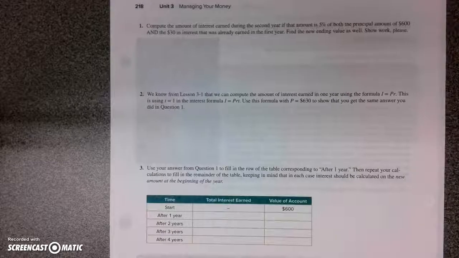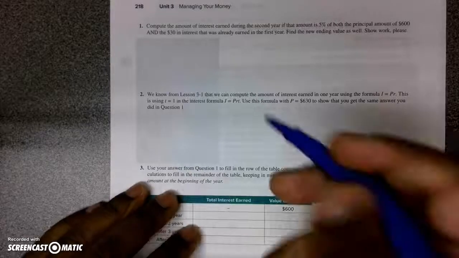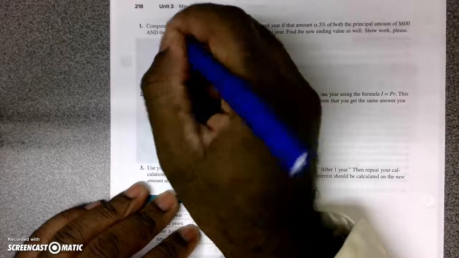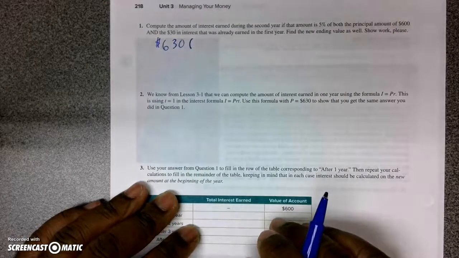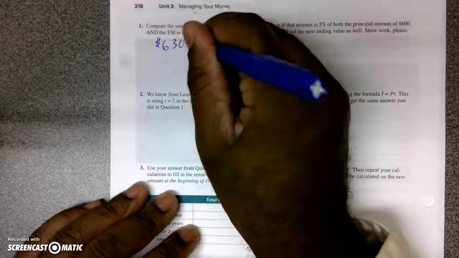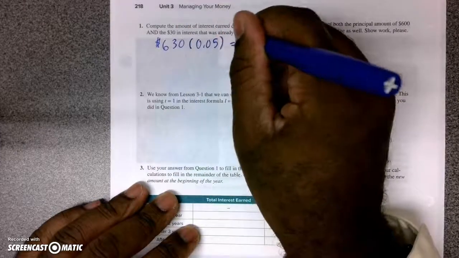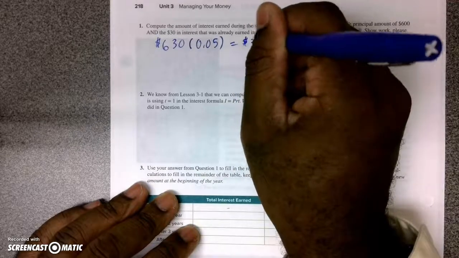1. It says compute the amount of interest earned during the second year if that amount is 5% of both the principal amount of $600 and the $30 in interest that was already earned in the first year. Find the new ending value as well. Show work, please. Okay, so we know after the first year it was $630 in the account. And then we're supposed to multiply this by the 5% interest. And when we multiply this, it will give us $31.50.